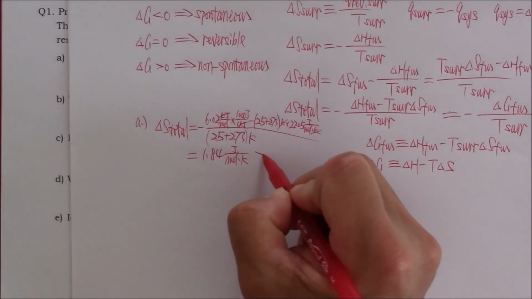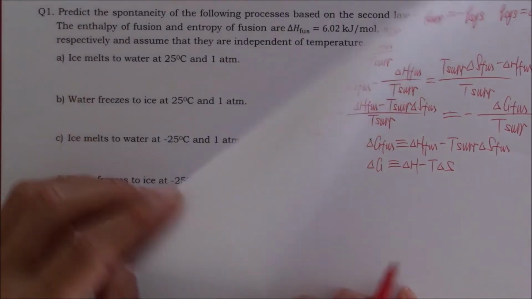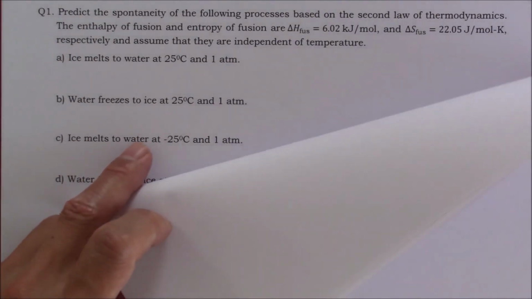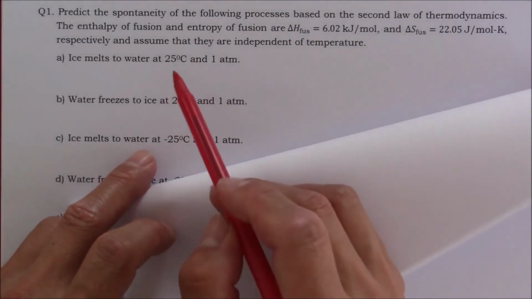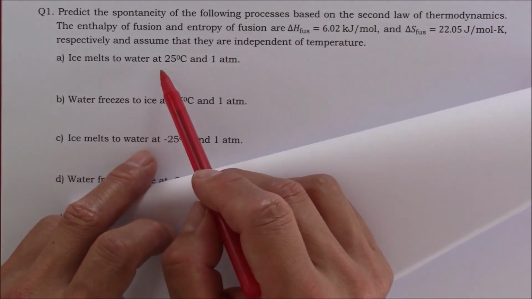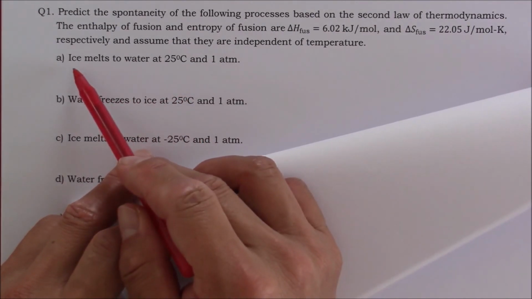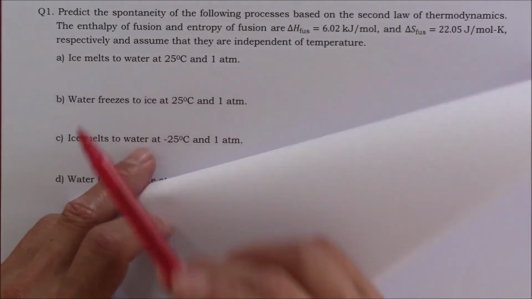This is positive. Therefore, this is a spontaneous process. It agrees with our experience. Above the melting point, ice to water is a spontaneous process.